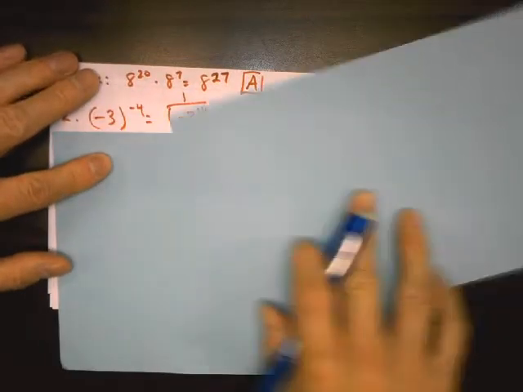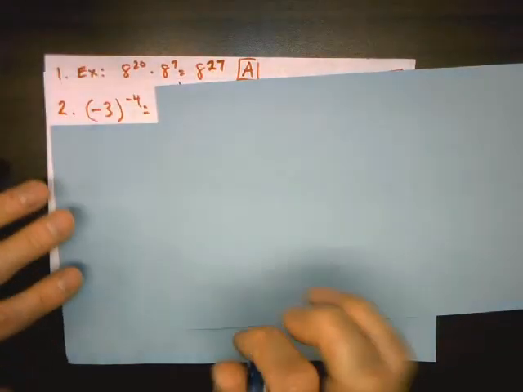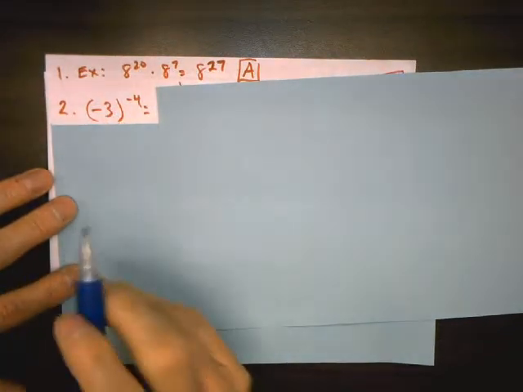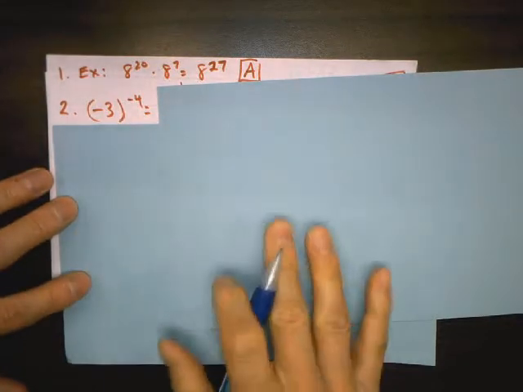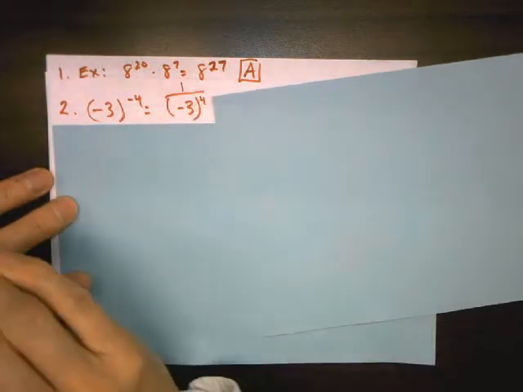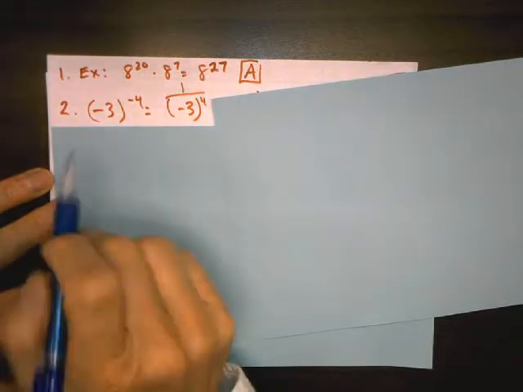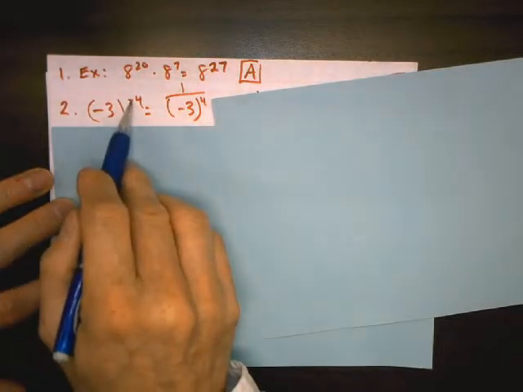Alright, so number 2. We have negative 3 to the negative 4th power, and since there's no multiplying or dividing to do with these numbers, in other words, we're basically finished, but we still have a negative exponent, that's when we flip it. Remember, flip at the end, use your properties or your shortcuts first, and then if you still have a negative exponent, then you flip.